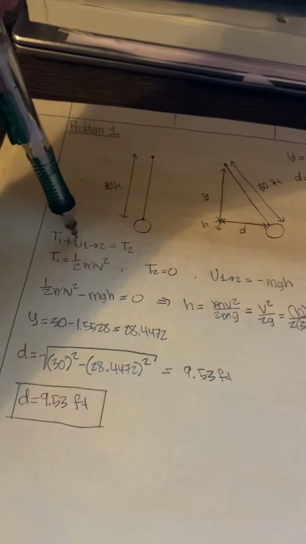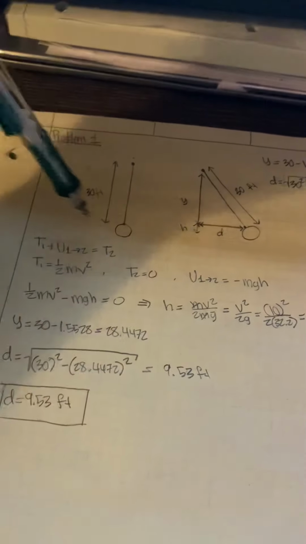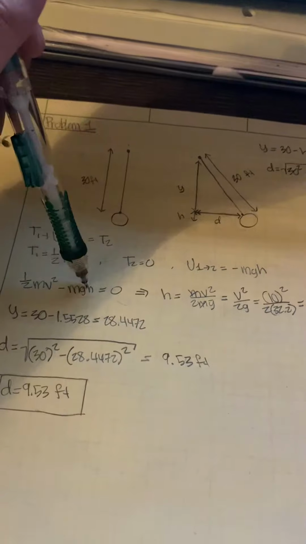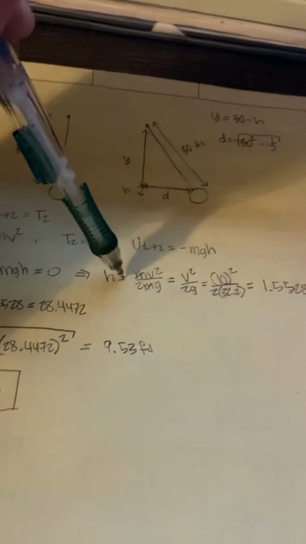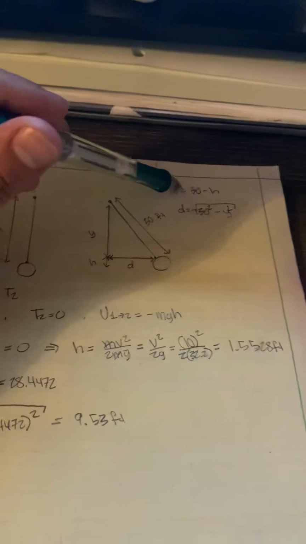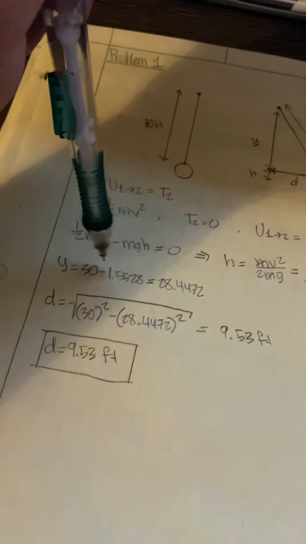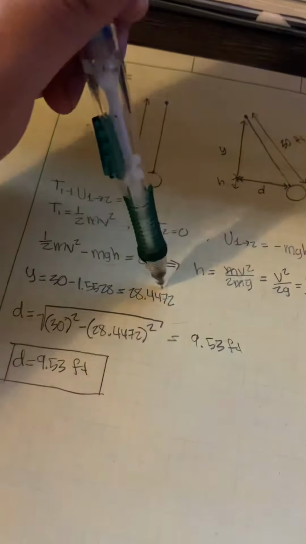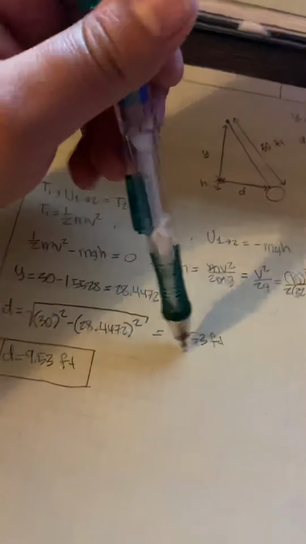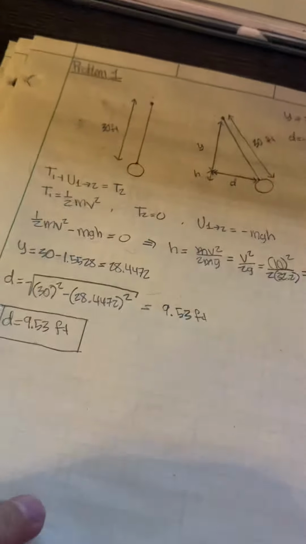Right, so then we plug all of these into this equation. We're given this right here. We solve for h, and that's what we get. Now that we have h, we can find y, and with y we can find d. So we solve for y, which is right here, and then we solve for d, which is the horizontal distance, and it's given 9.53 feet.